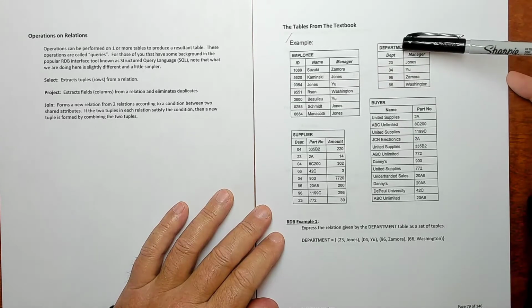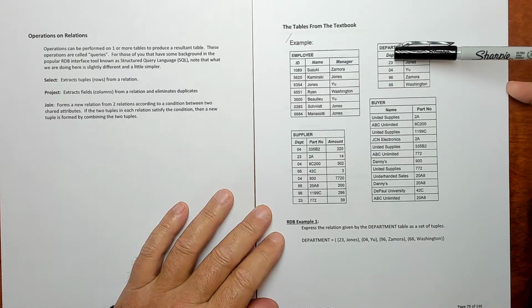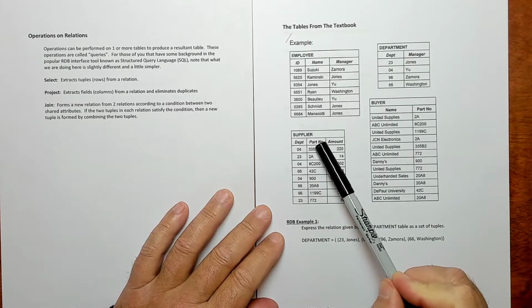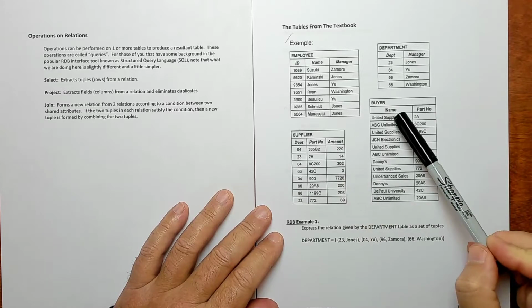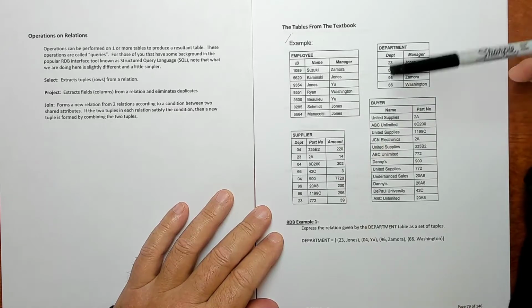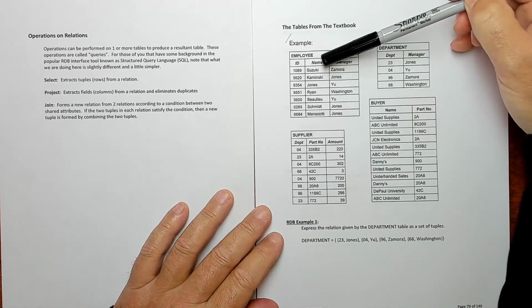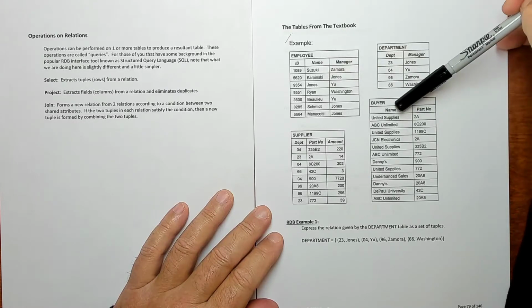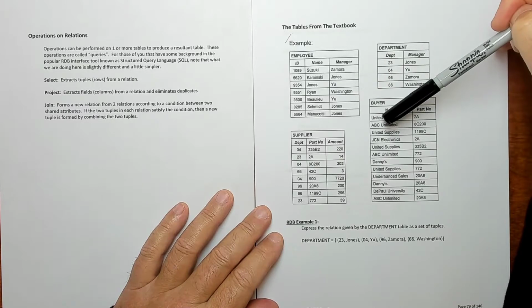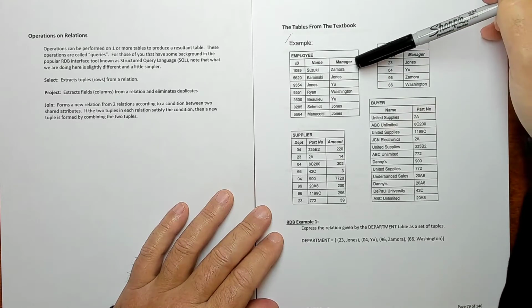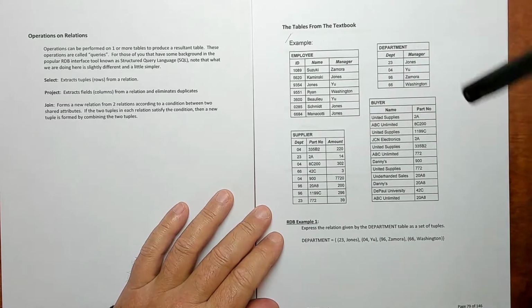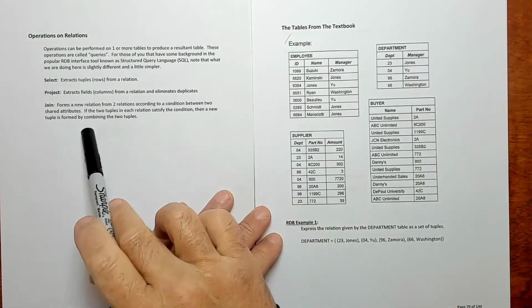And likewise, here's department, another table. It has department field and manager field, and department shows up here again, and part number shows up here, and amount and name and part number over here. So these four tables share particular fields. Like this guy has a name field, and this guy has a name field. So we could link those on the name field later. This guy's got a manager field, and this guy's got a manager field, so we could link those guys. And let's see, this guy's got part number, and that's got part number. We could link those. All right, so let's just do these three operations by example.